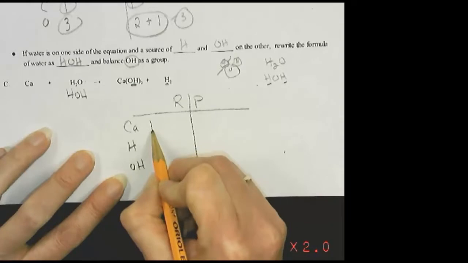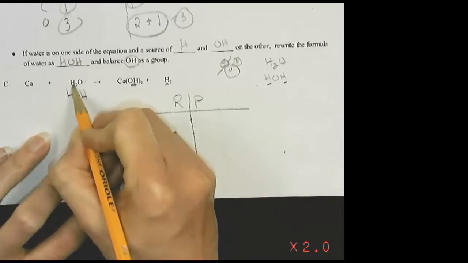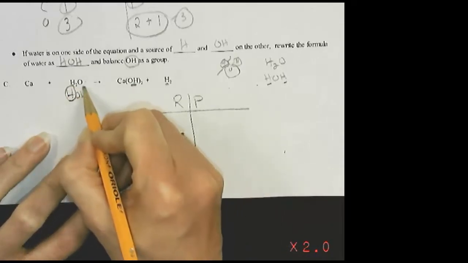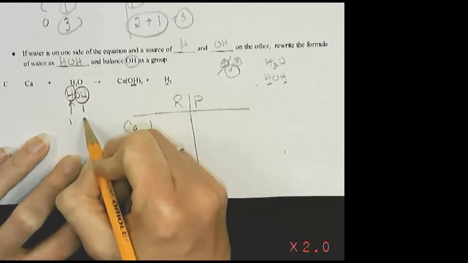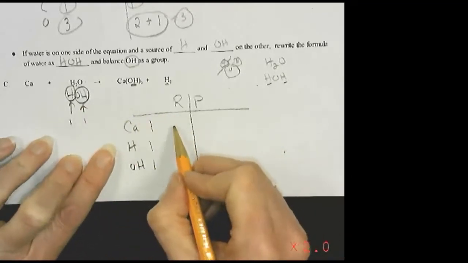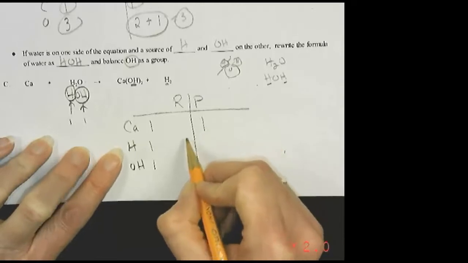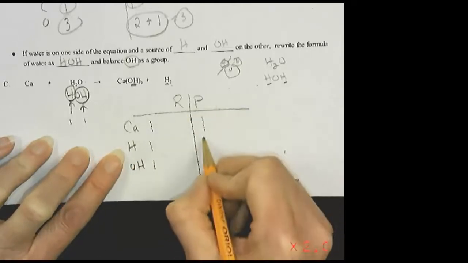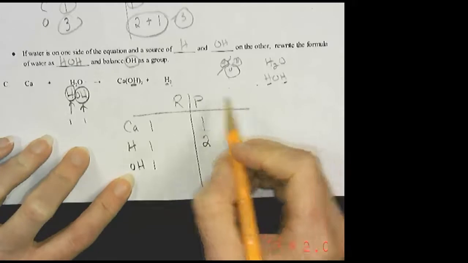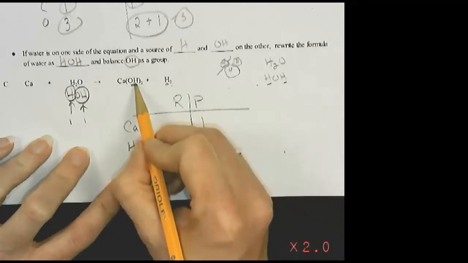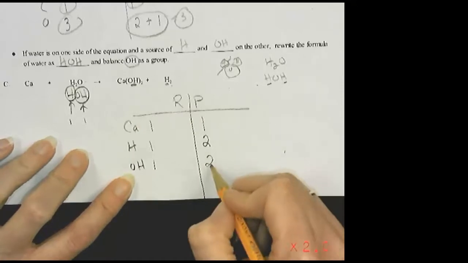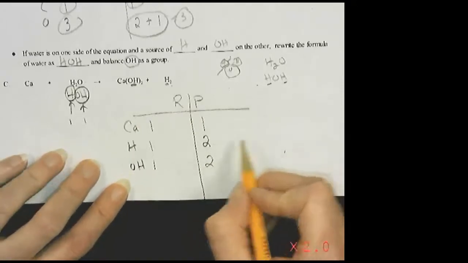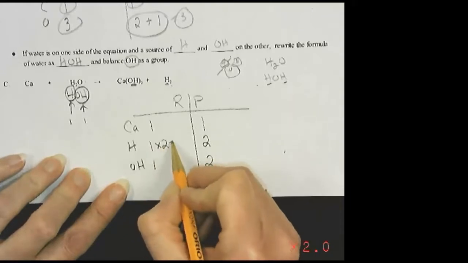So I have 1 calcium, 1 hydrogen, because again, I'm only counting this part. The OH is going to be separate. So I have 1 of these and 1 of these. When I go to the other side of the equation, I have 1 calcium. This time I have 2 hydrogens because of the subscript for hydrogen, and because OH is in parentheses and I have a 2, that will give me 2 hydroxides. So now it's pretty easy to balance. All I have to do is multiply hydrogen by 2.